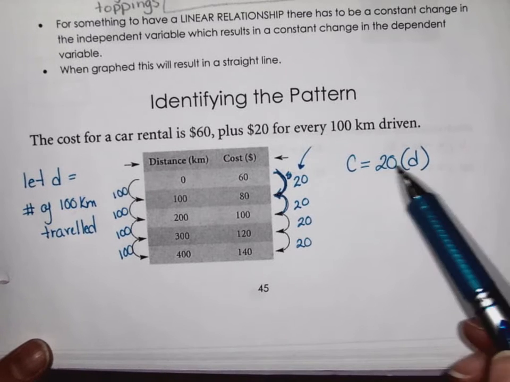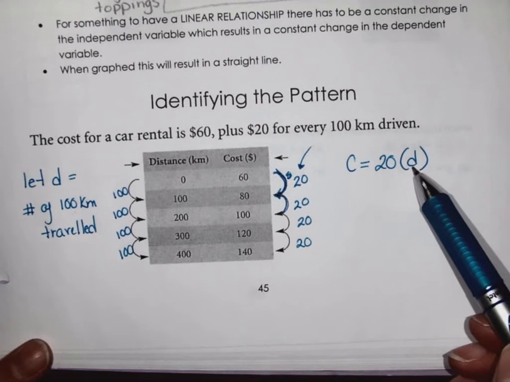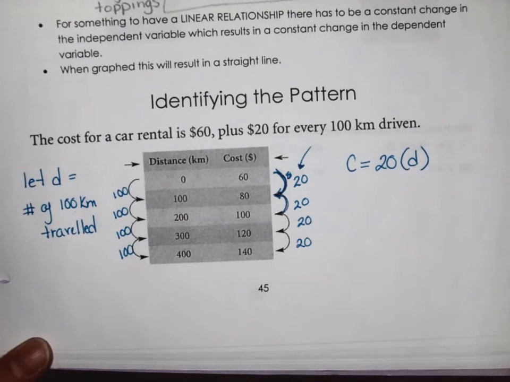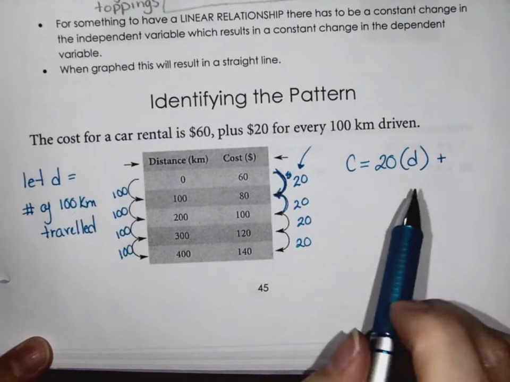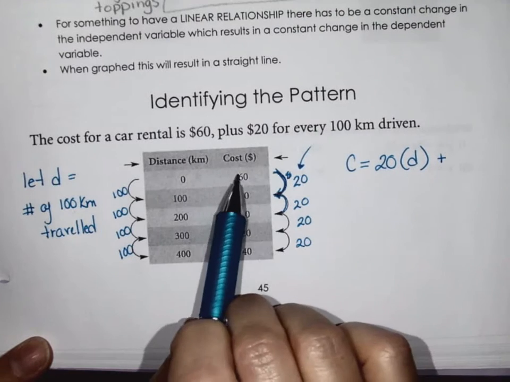And then what is the charge if I drive no kilometers? This is 0. If I drive no kilometers, what's that base charge?